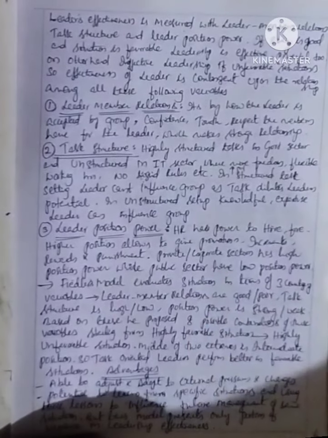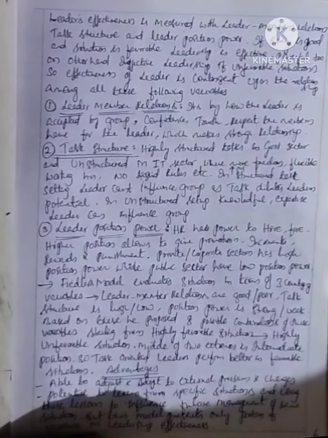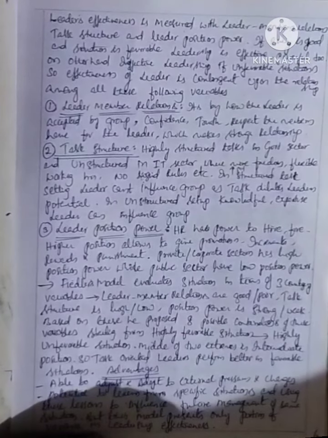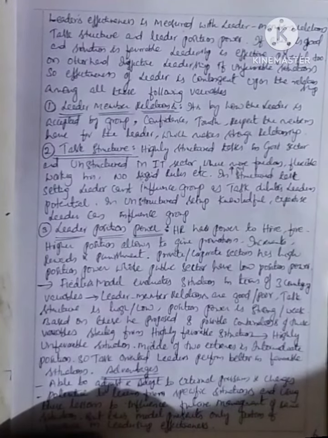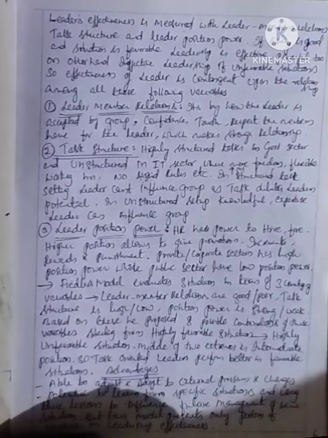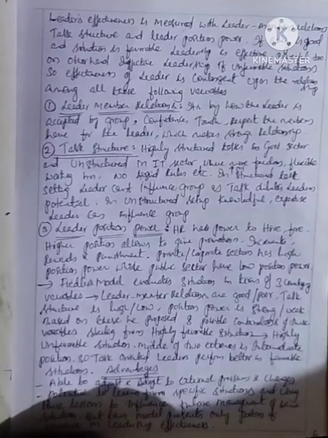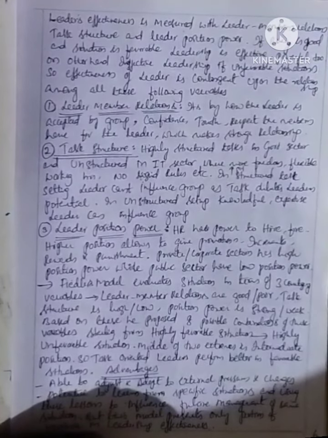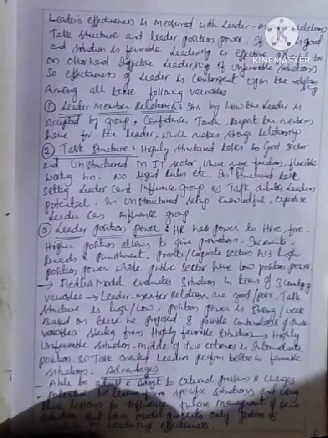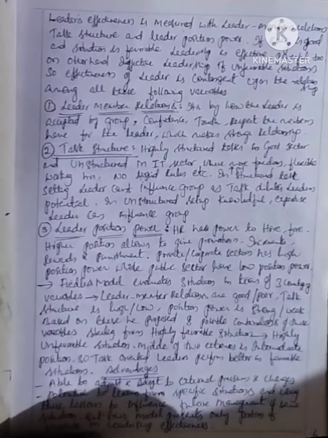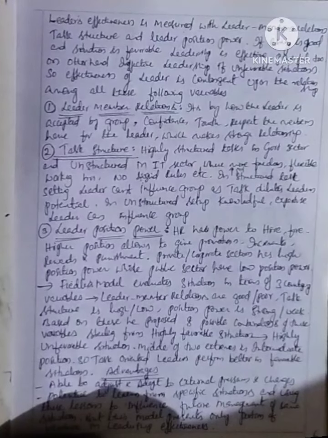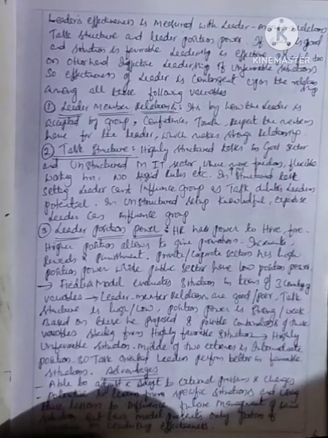The leader position power. HR has power to hire or fire. A higher position allows one to give promotions, increments, rewards, and punishment. Private or corporate sectors have high position power while the public sector has low position power. Fiedler's model evaluates the situation in terms of three contingency variables. Leader-member relations are good or poor. Task structure is high or low. Position power is strong or weak. Based on these, he proposed 8 possible combinations of these variables, ranging from a highly favorable situation to a highly unfavorable situation. The middle of the two extremes is the intermediate position.